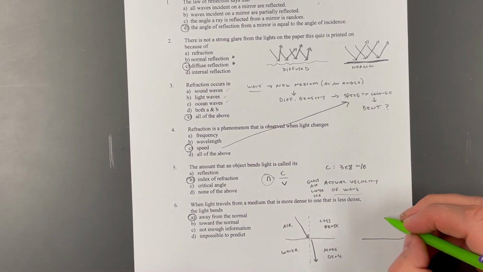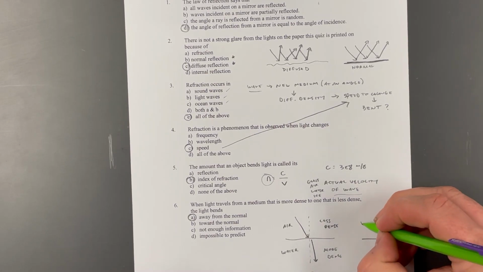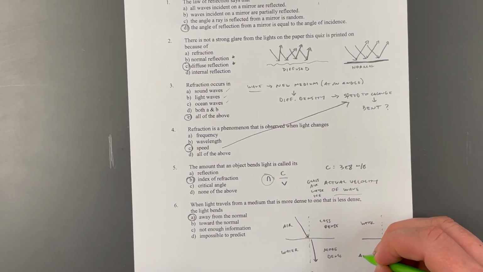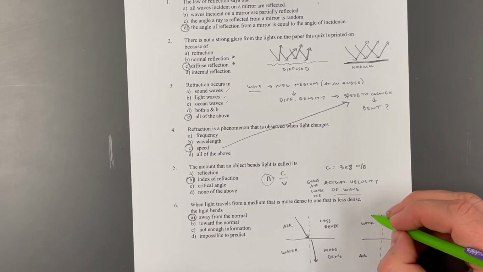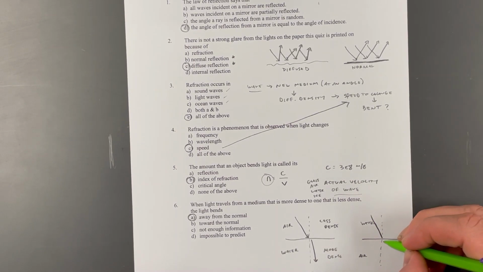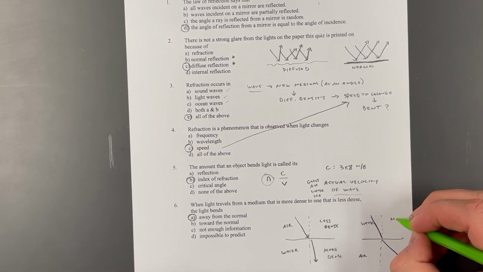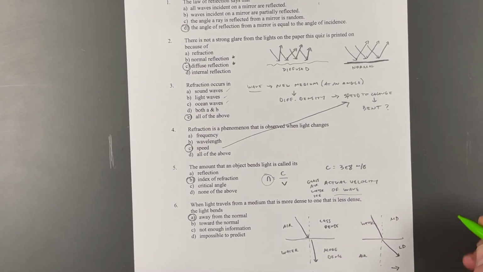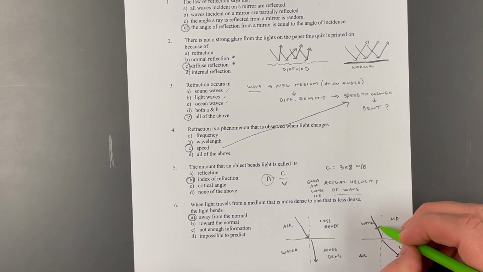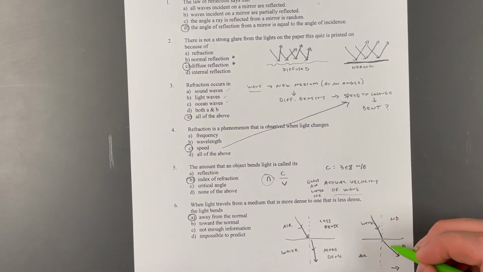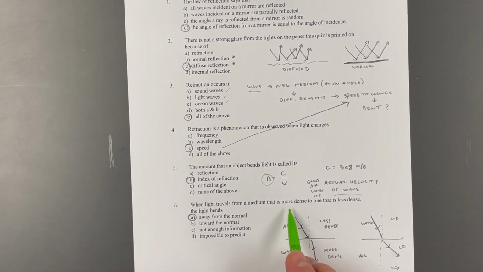Well, the opposite is also true. Let's say it's going from water to air. Well, in that case, it would come in at one angle and it would get bent away from the normal because it's going from more dense to less dense. So this is what the problem is asking. The problem is saying if it goes from a medium that is more dense, water is more dense than air. If it goes from more dense to less dense, then it bends towards the normal.